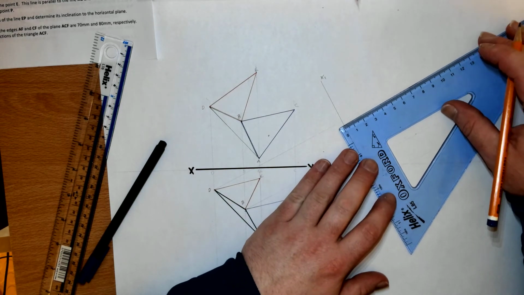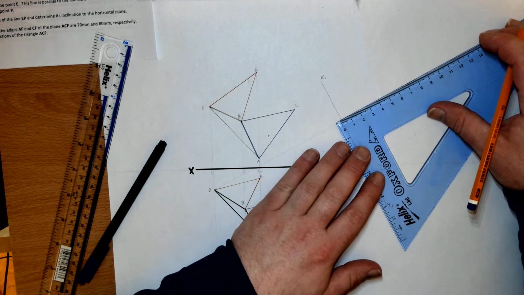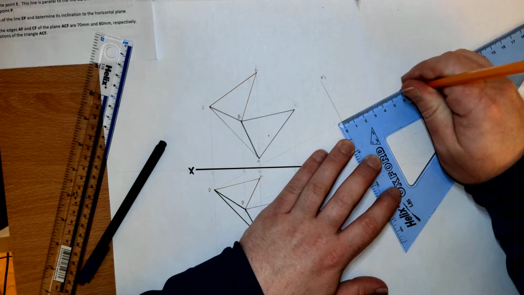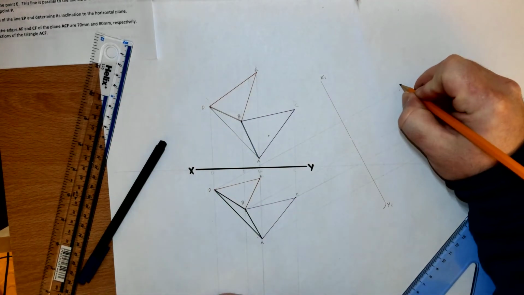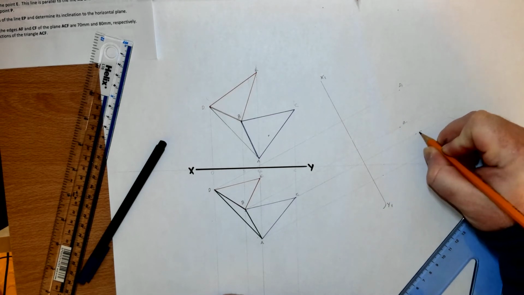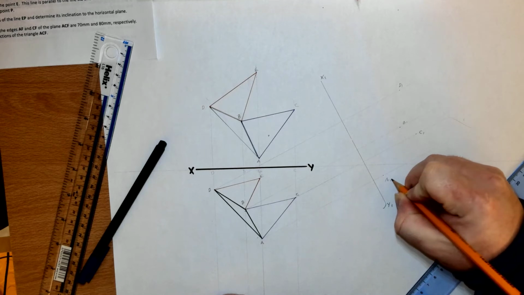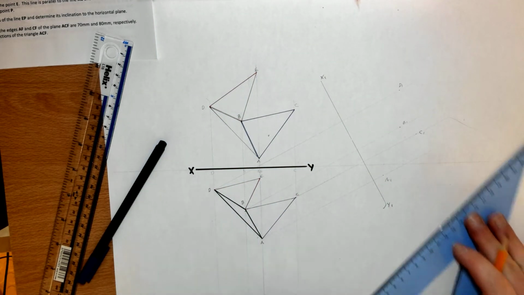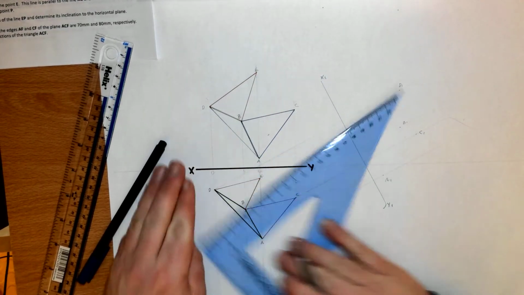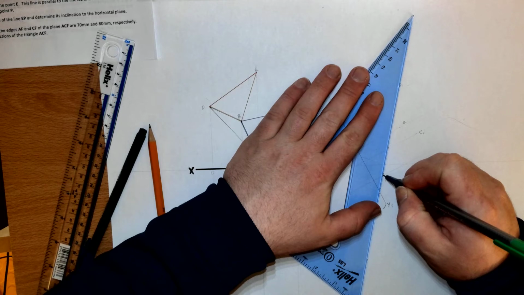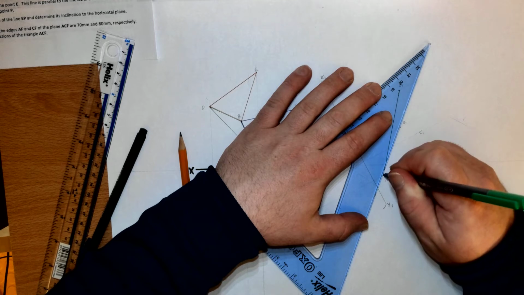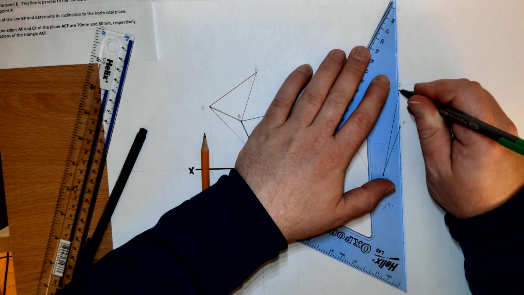And point D is up a height of 60. So now I have point D1, point B1, point C1, and point A1. A joins to C, and A joins to B, and A joins to D. So I'm going to join them up now. A to D is green, A to B is green also, and B to D is green. ABD is now shown there.